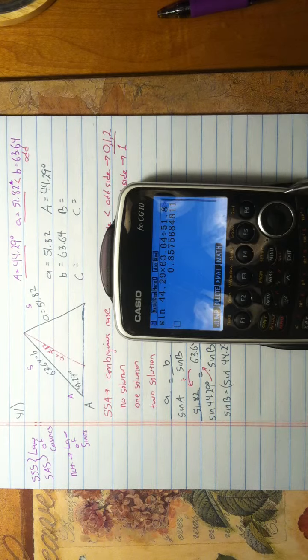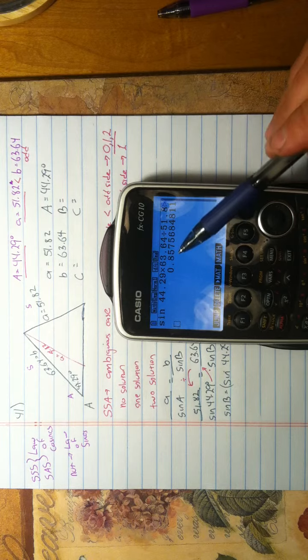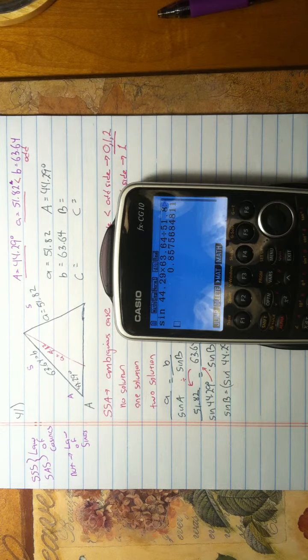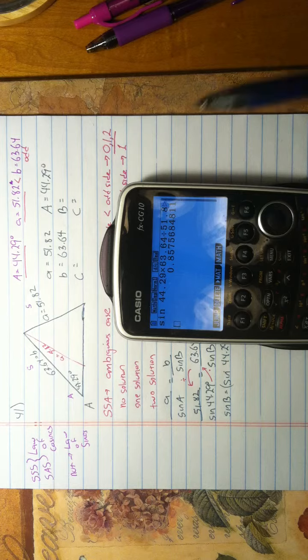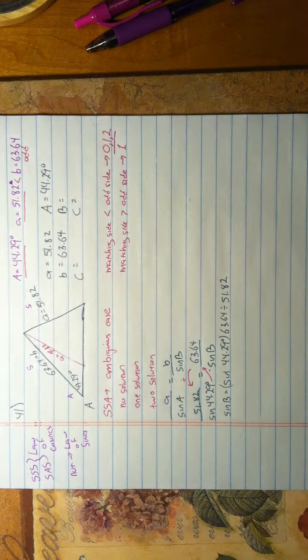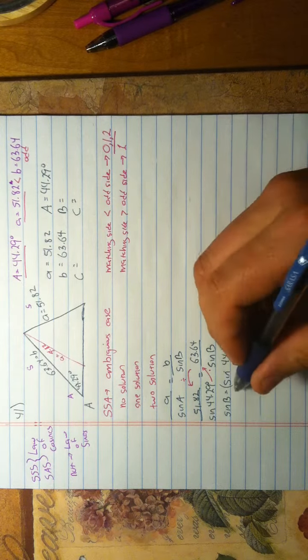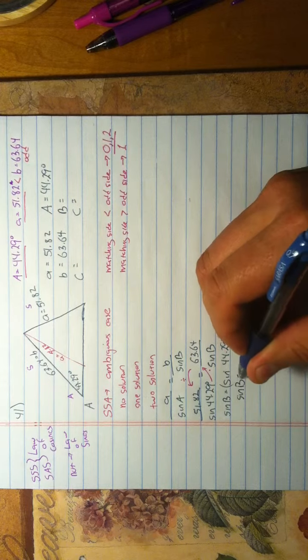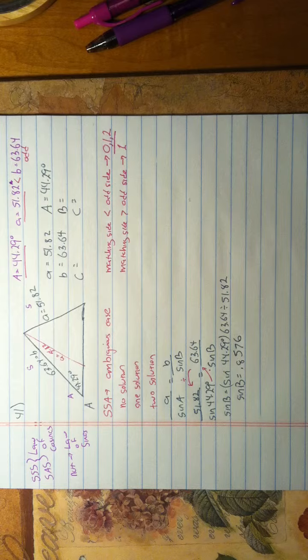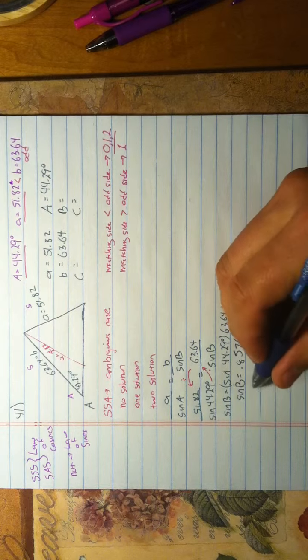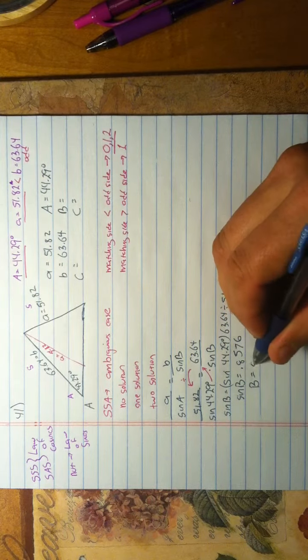0.8756. Now, for those of you who are good at looking ahead, the fact that you got a number less than 1 here already tells you that no solution is not an option. We must have a solution because this is something that could be the sine of a number. It's less than 1. So I'll write down what that is. It's sine of B equals 0.8576. And if you're not looking ahead, it doesn't matter. We'll just proceed and we'll find out soon enough if there's no solution or not.